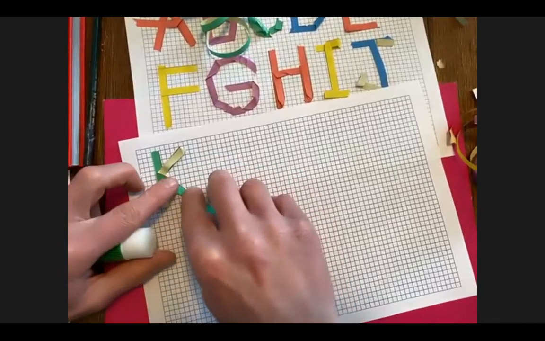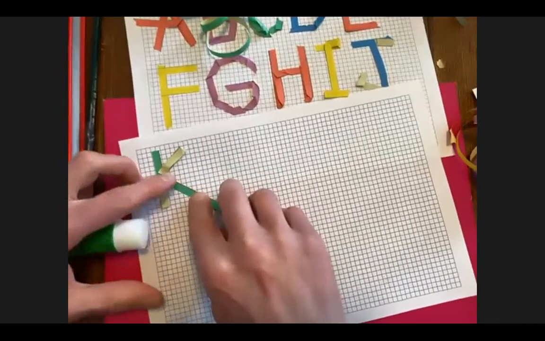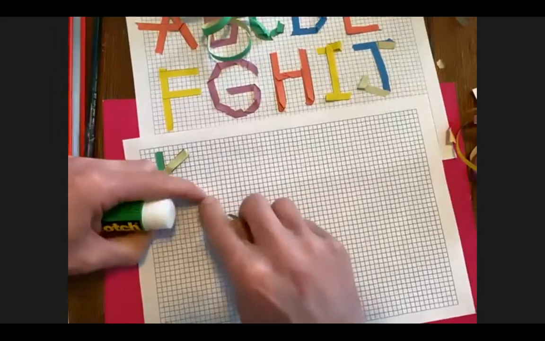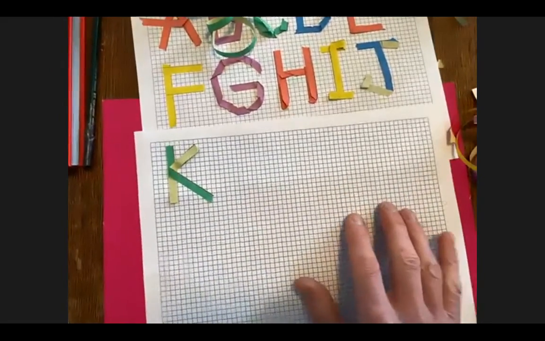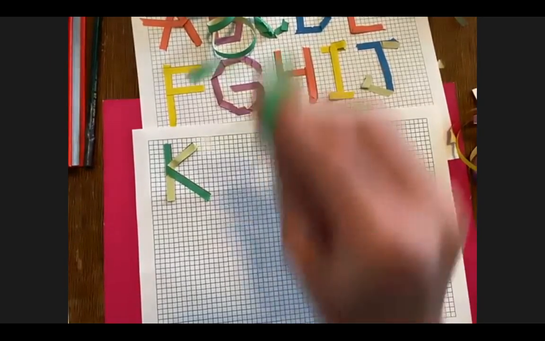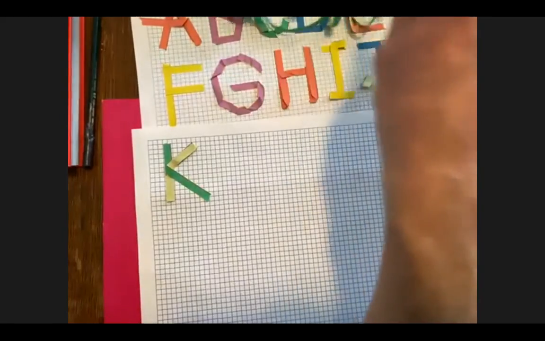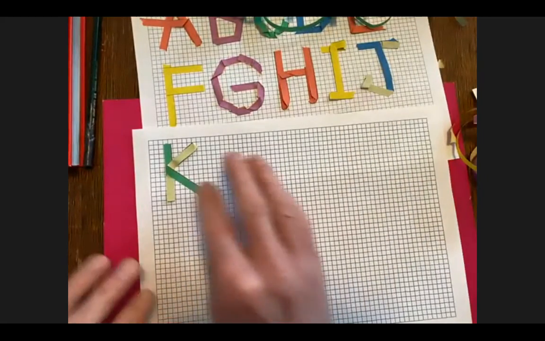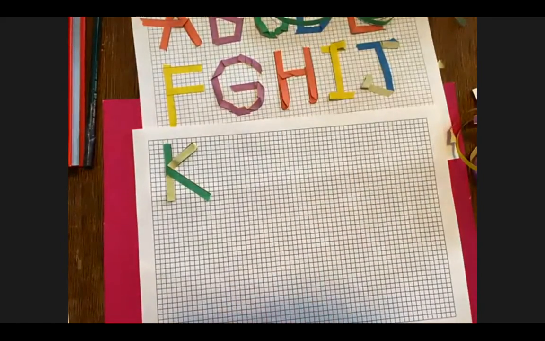So next week I'm going to ask you to respond to a question, and then we're going to use these fonts to make a text-based artwork. We're going to treat these almost like a still life.